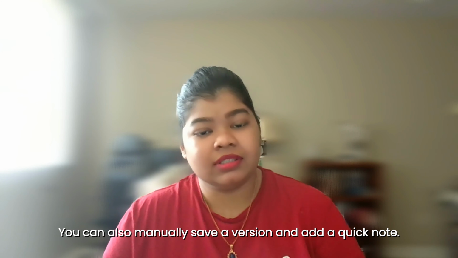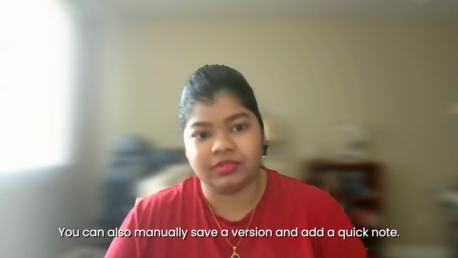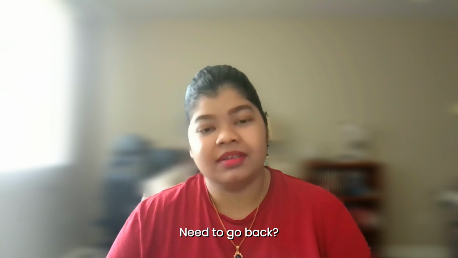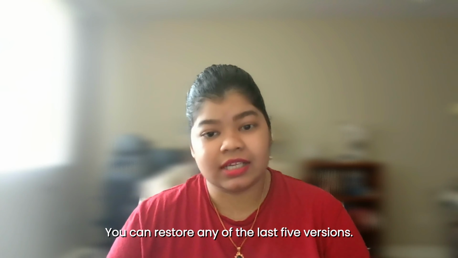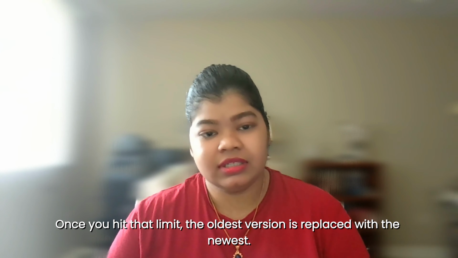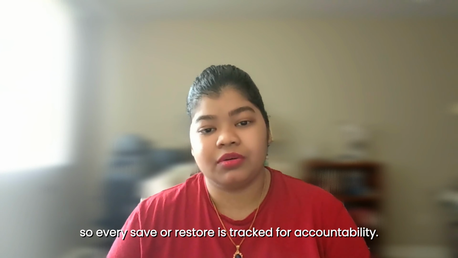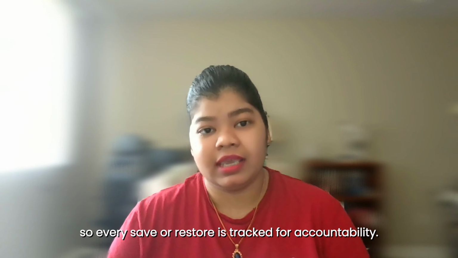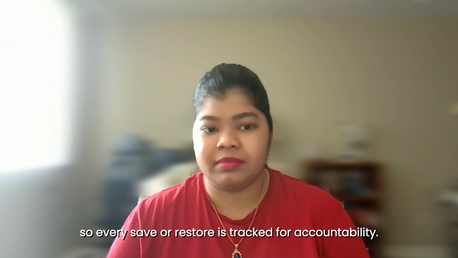You can also manually save a version and add a quick note. Need to go back? You can restore any of the last 5 versions. Once you hit that limit, the oldest version is replaced with the newest. There's also audit logging, so every save or restore is tracked for accountability.